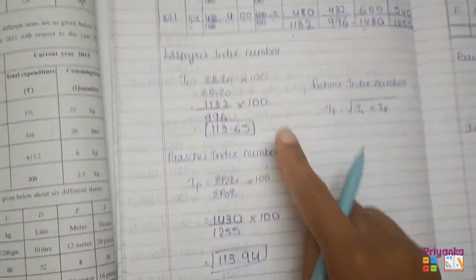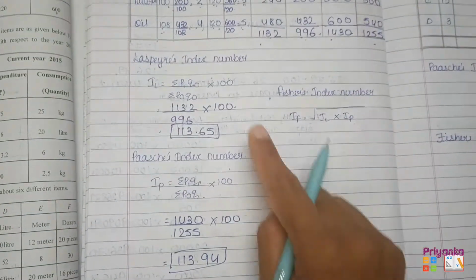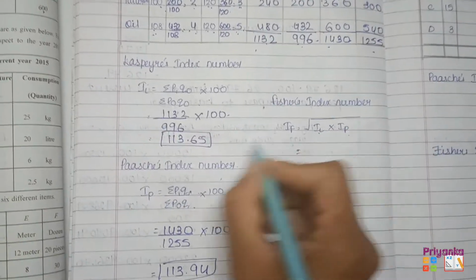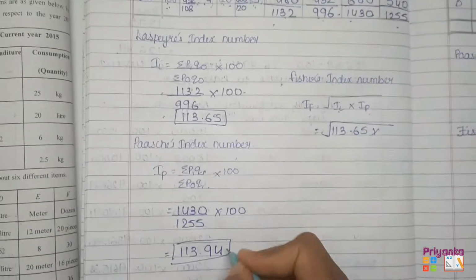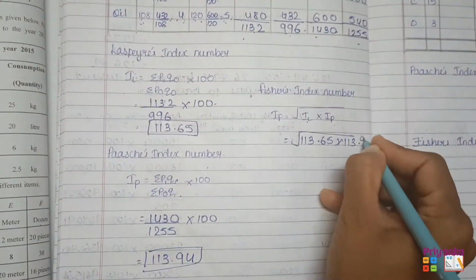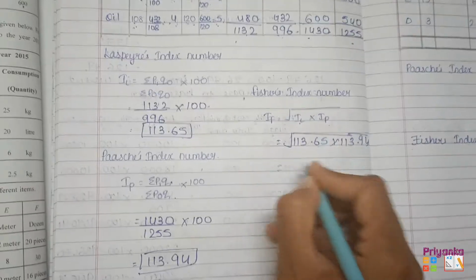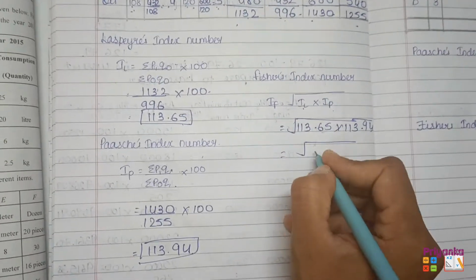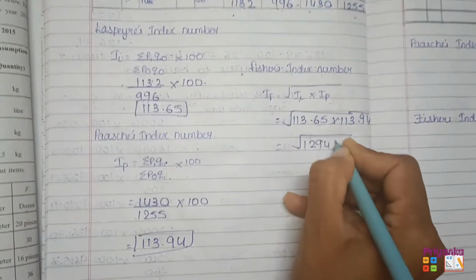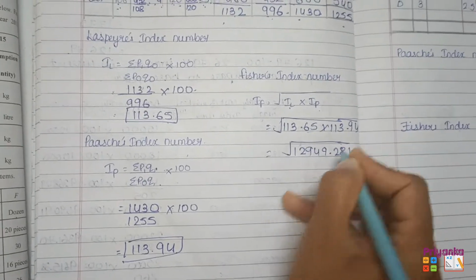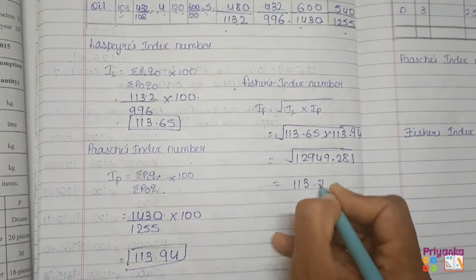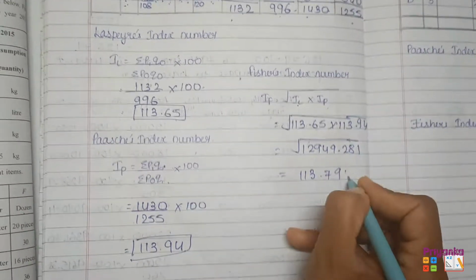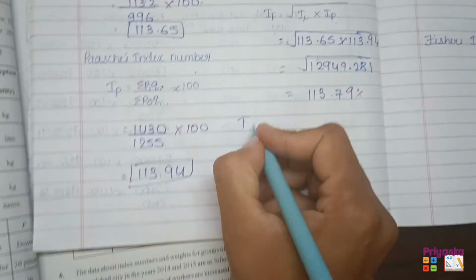Now after getting the total of Laspeyres and Paasche's, take for the Fisher's information, keep into the formula Laspeyres under root 113.65 multiplied by the Paasche's 113.94. Get them multiplied, will get 12949.281. Get the root, remove the root for this, that is 113.79.